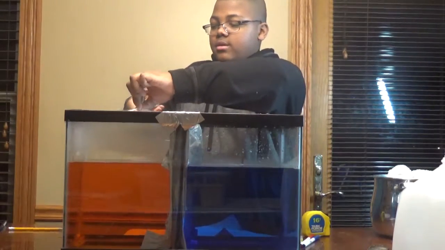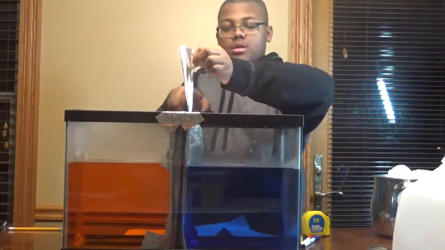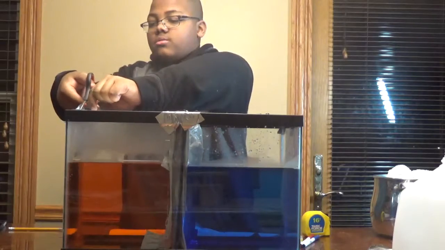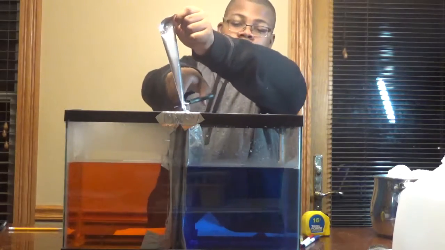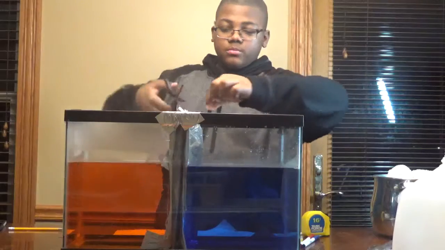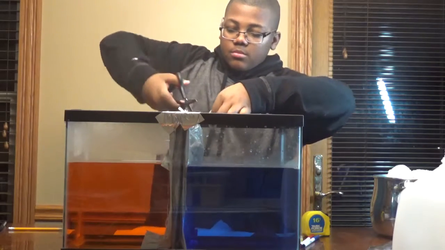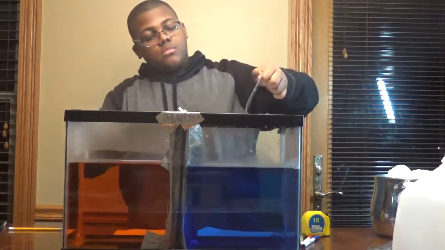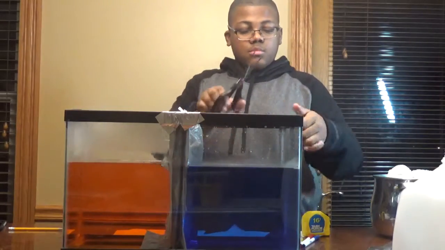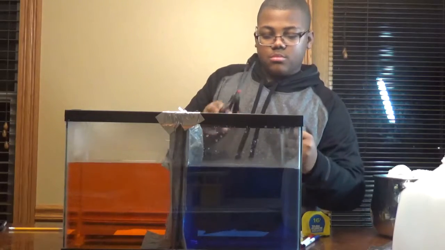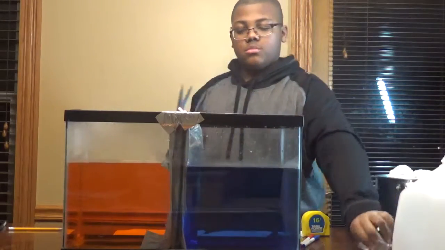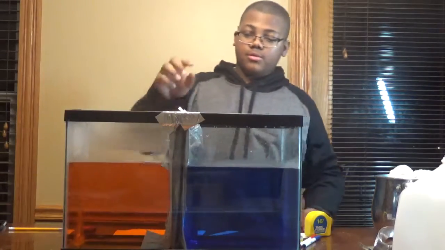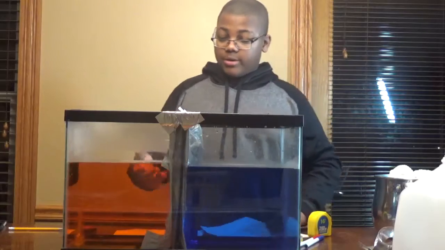Oh, that is hot. Stay in the center. Okay, so right now we're going to be picking up this barrier and seeing what happens.